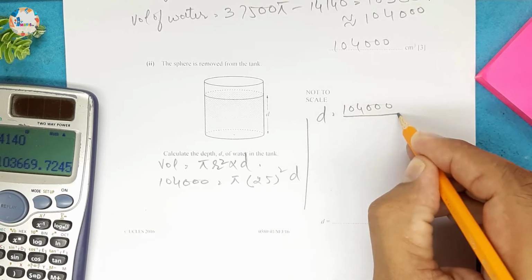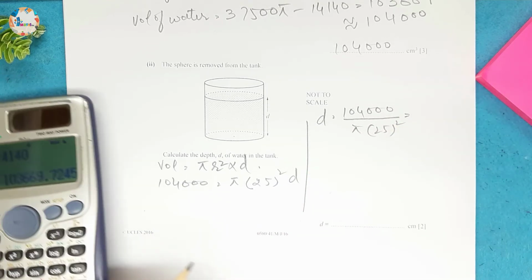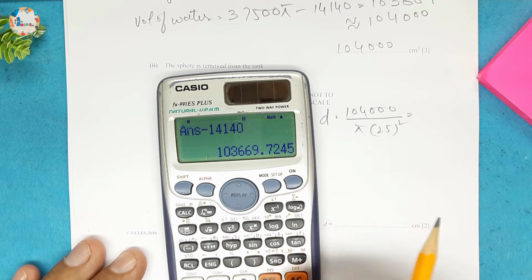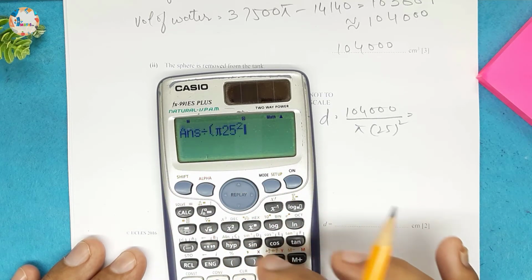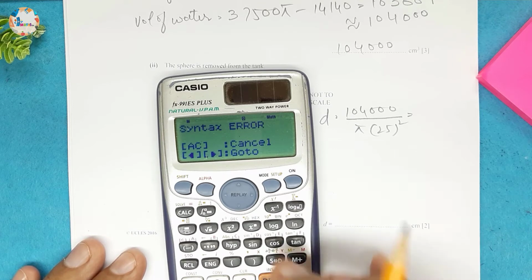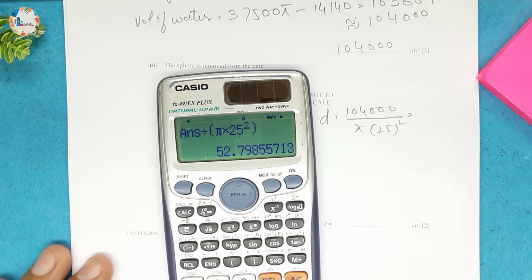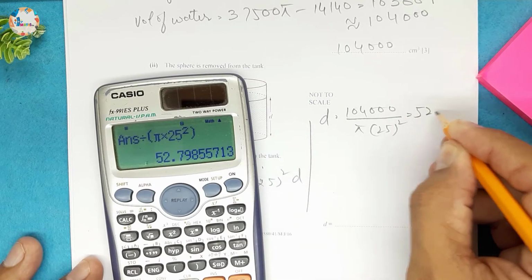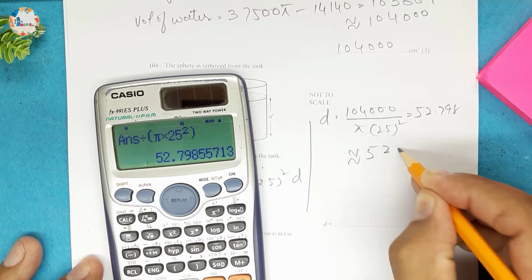104,000 divided by pi into 25 squared, and this one we can calculate. I'm taking this number as this one calculator number, and this will be divided by, in brackets I will put pi and 25 squared, and this will be equal to 52.798, which is approximately equal to 52.8.